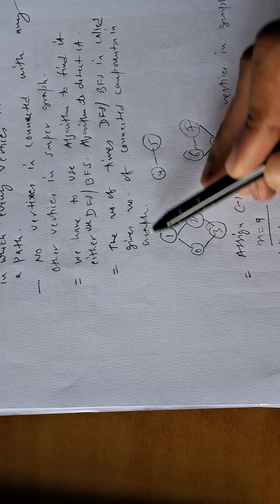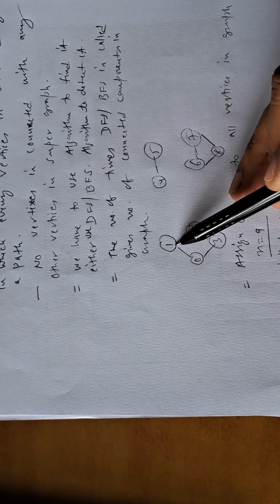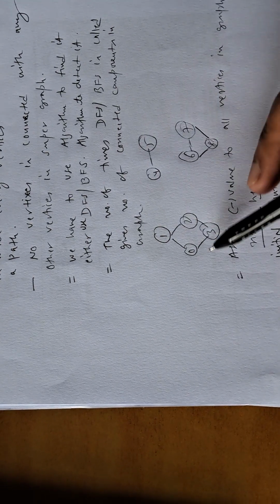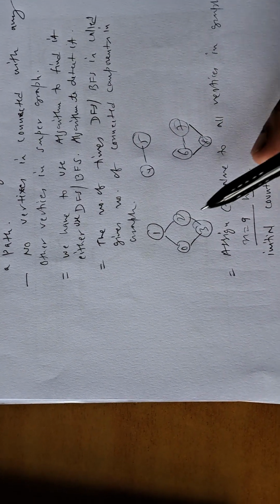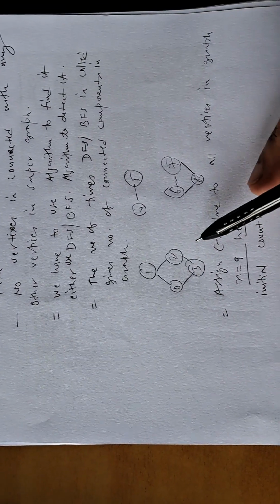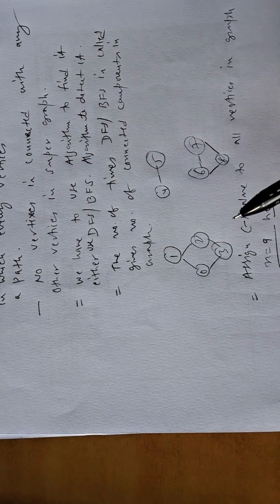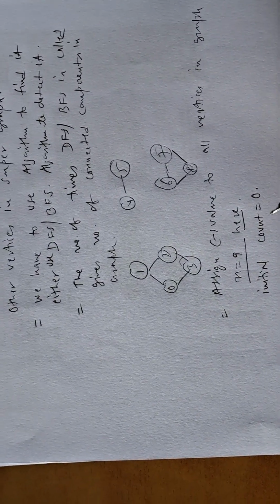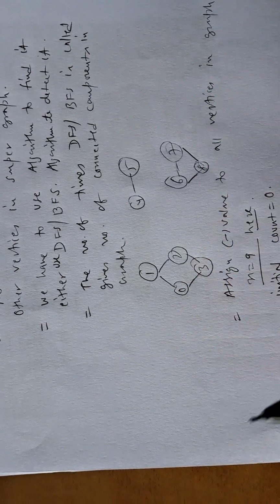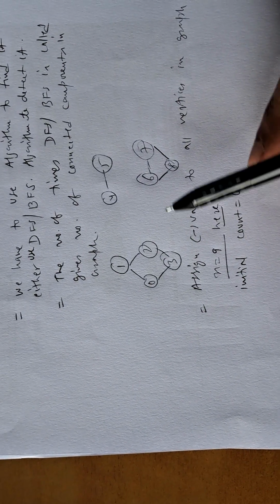So you will run your DFS or BFS algorithm, and accordingly you will get how many connected components are in the subgraph of the original graph having 9 vertex. Let's say 0 to 8 means 9 vertex. Then you will have 3 connected components. How the algorithm works, I am going to explain in detail step by step in the next portion of this video.